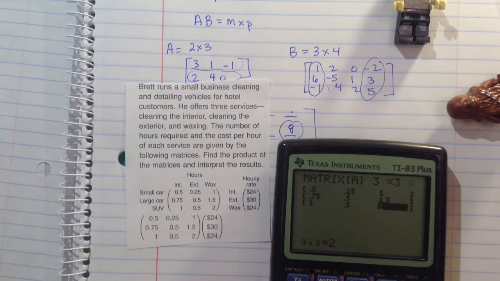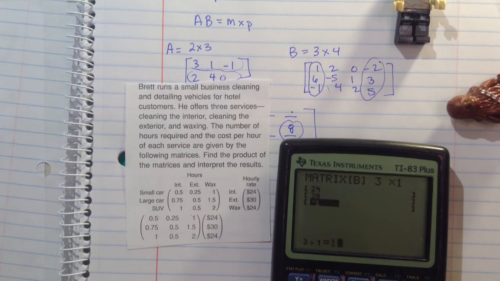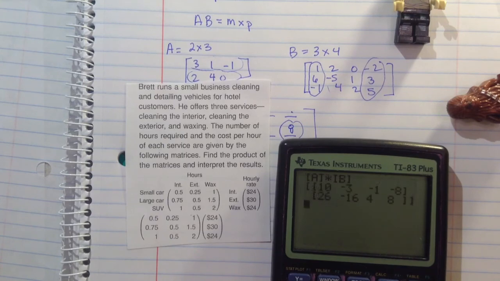And then we're going to go to edit matrix B, which is a 3 by 1, and it is 24, 30, 24. All right, and then we will multiply these two together.